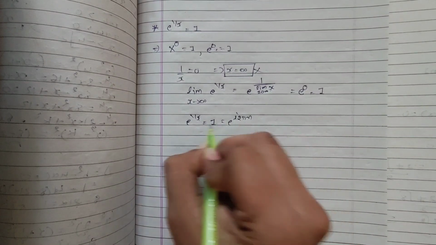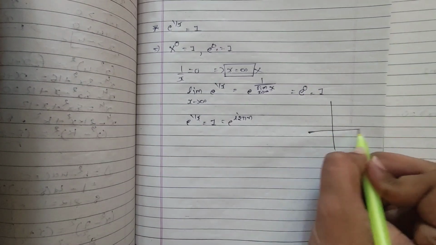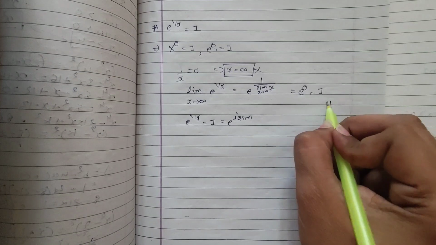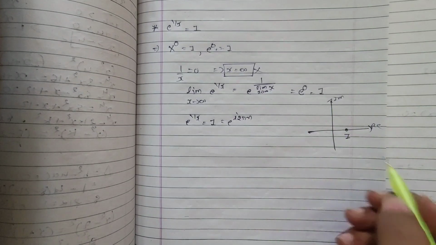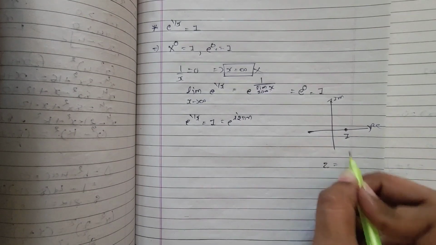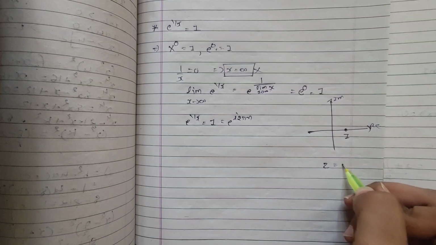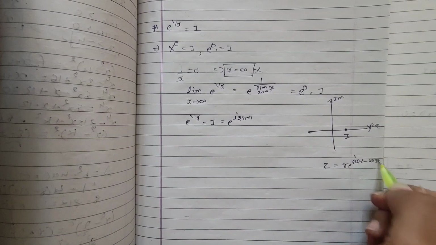It is the complex form of 1. If you don't know, then pay attention, I can explain one more time. If here I have 1, this is the real axis, this is the imaginary axis, and I want to write this value into complex form, then there is one formula by which you can write any number into complex form, which is r into e raised to iota theta, but theta is the argument.